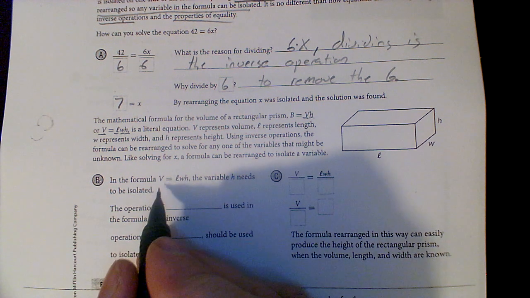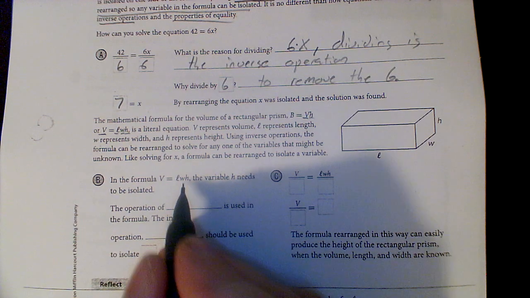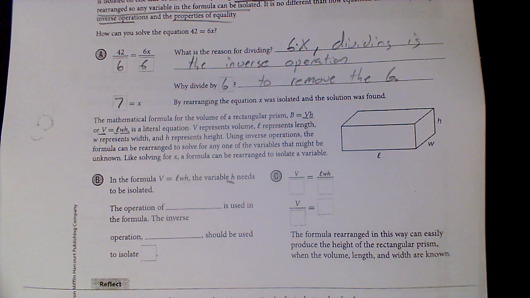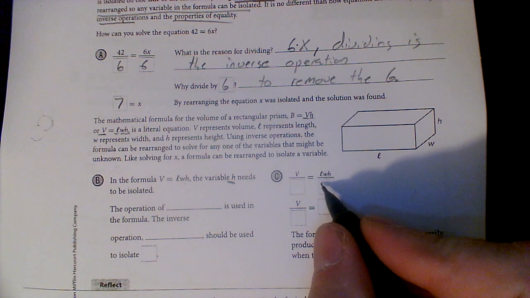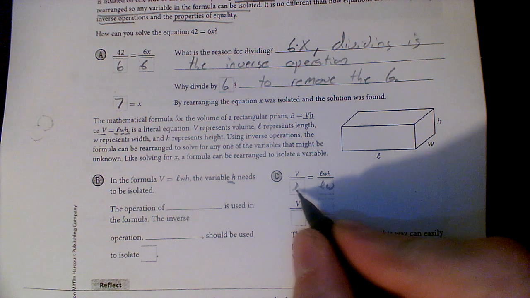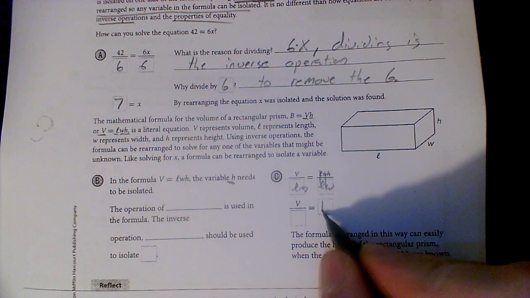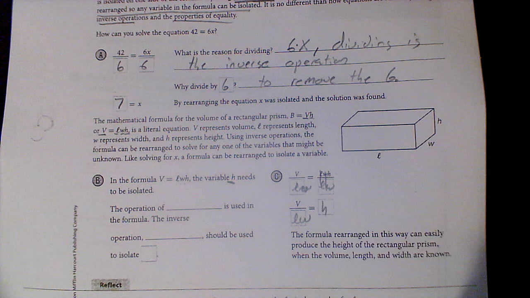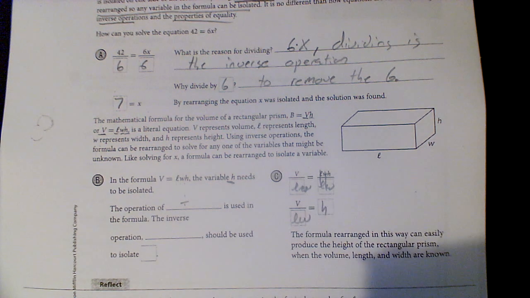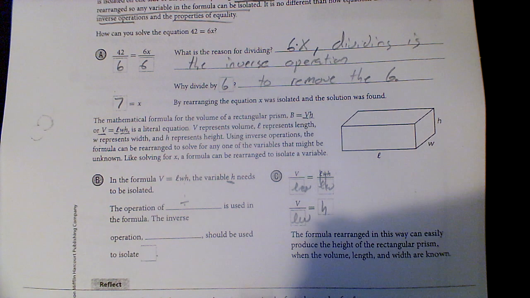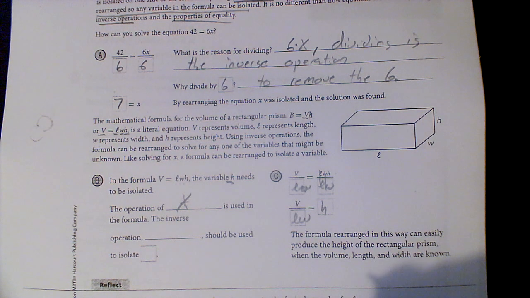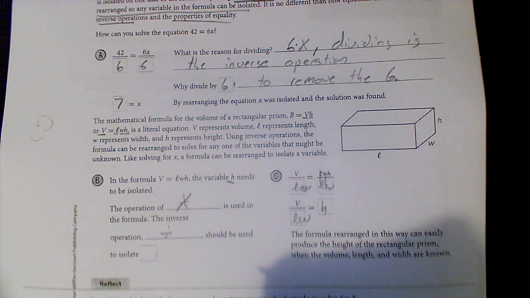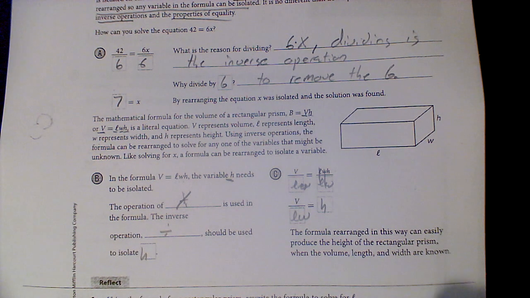So if we look at this, in the formula V equals LWH, the variable H needs to be isolated. So you know what I divide by? I divide by the other two. I divide by LW. And these cross off over here, and I got H equals volume divided by LW. So what do we use? The operation of multiplication is used in the formula, and the inverse operation of division is used to isolate H, and that's literally it.